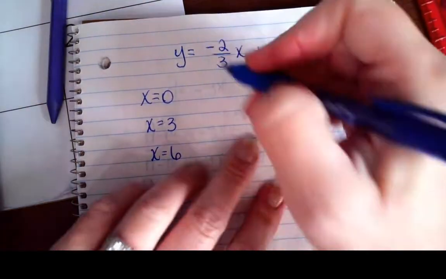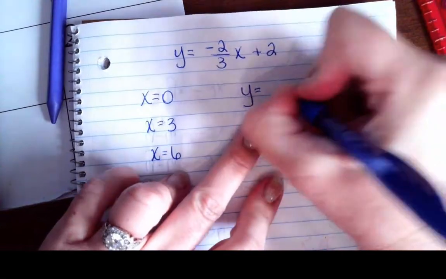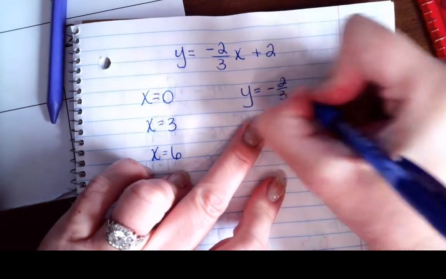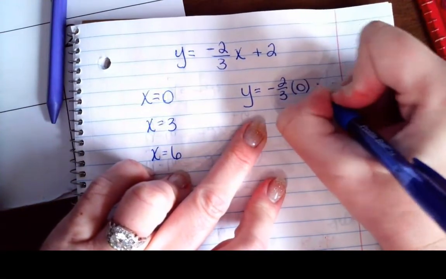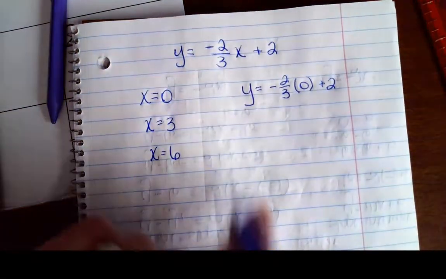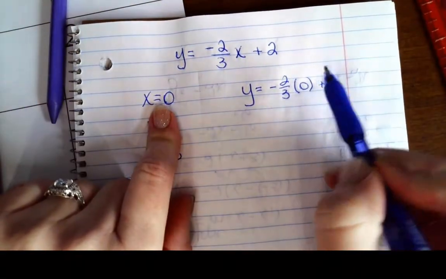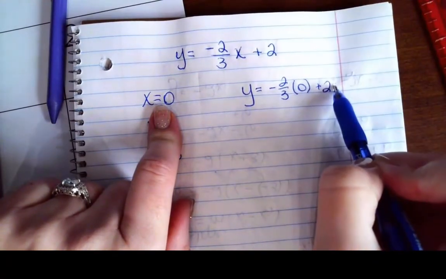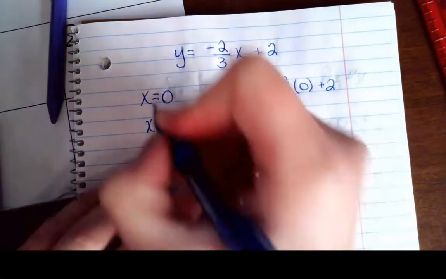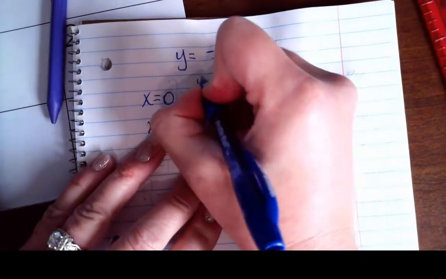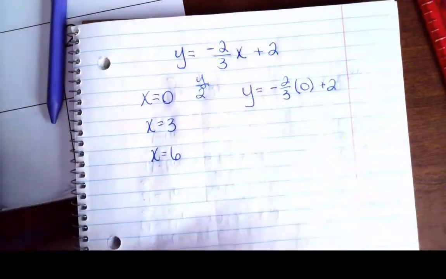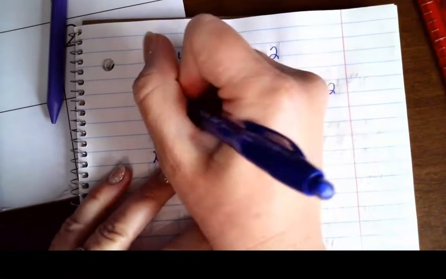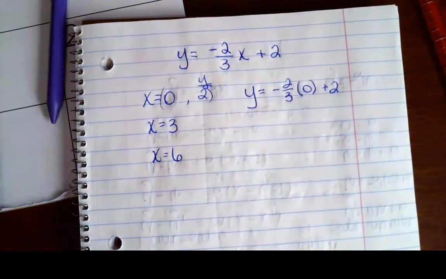So I would like to find y equals negative 2/3 times 0 plus 2. So substitute this in. 0 times negative 2/3 is 0, plus 2 is 2. So if x is 0, my y is 2. So I have the first point that I can use.